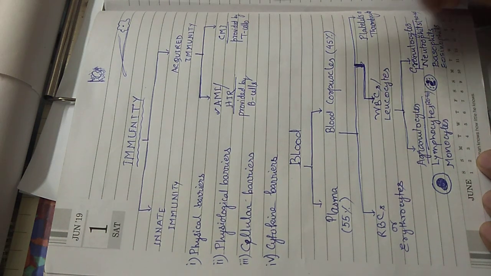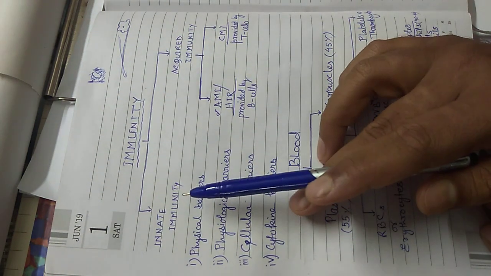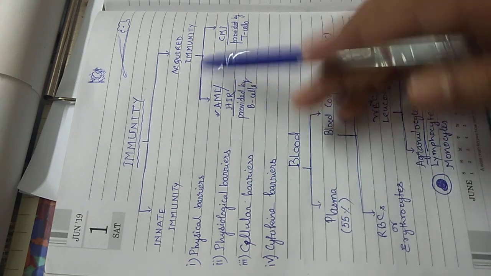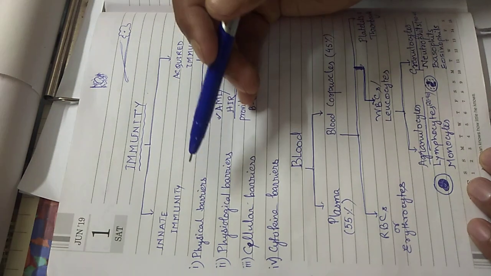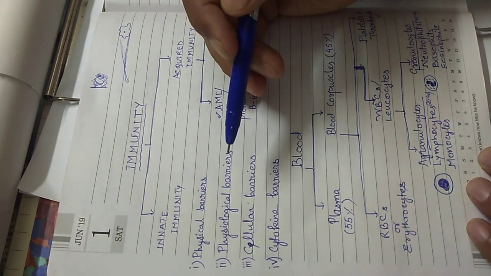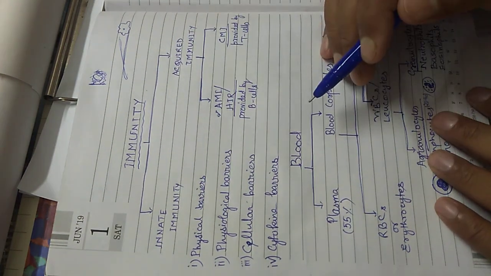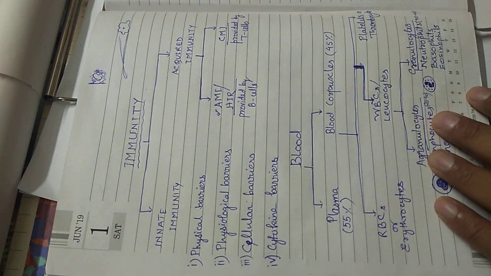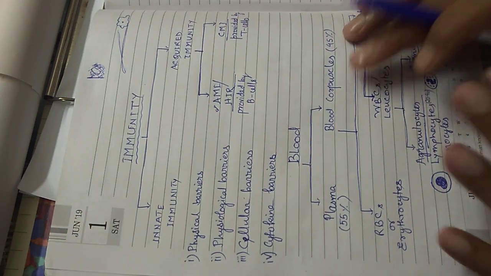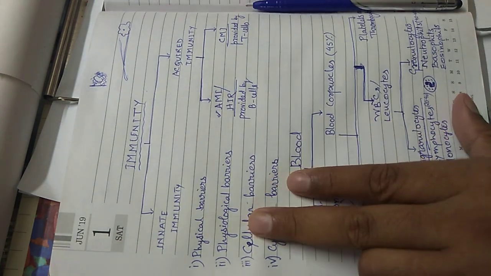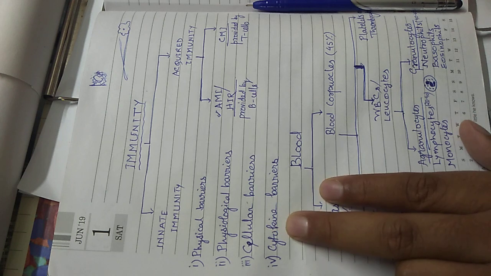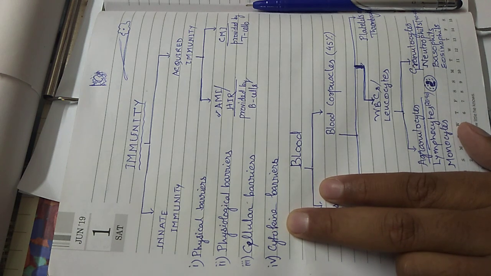So when we talk about immunity, it can be classified as innate immunity and acquired immunity. When you are talking about innate immunity, these are inborn immunity. You don't have to acquire them. From birth, by virtue of birth, you get these kinds of immunity. So what are these immunity? They can be physical barriers, physiological barrier, cellular barrier, and cytokine barrier.